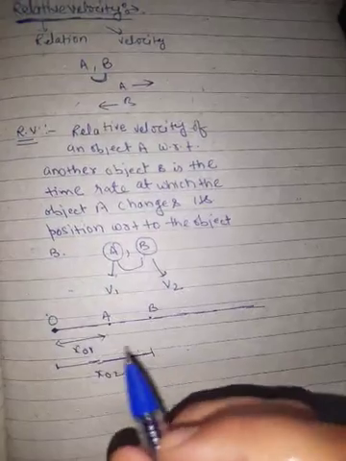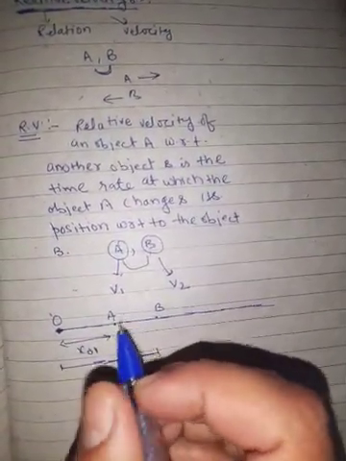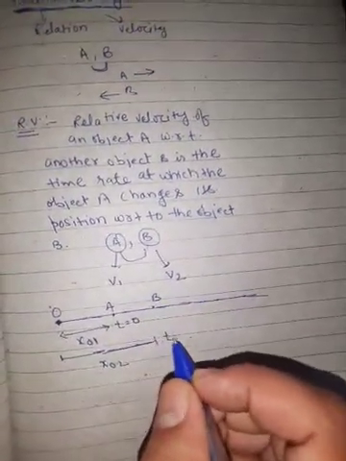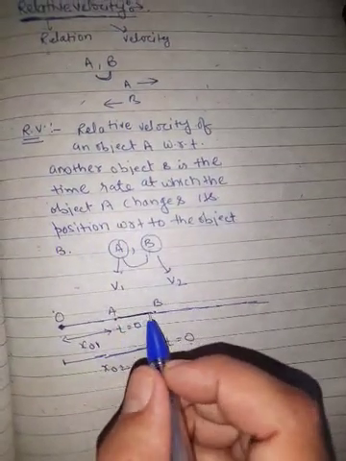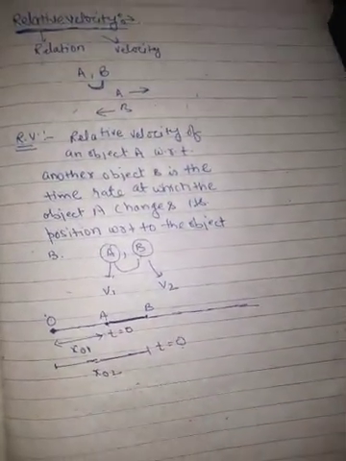When the objects are present at these points, the time is t equal to 0 for both, and this is the gap between both bodies. Clear? When we have the time t equal to 0.